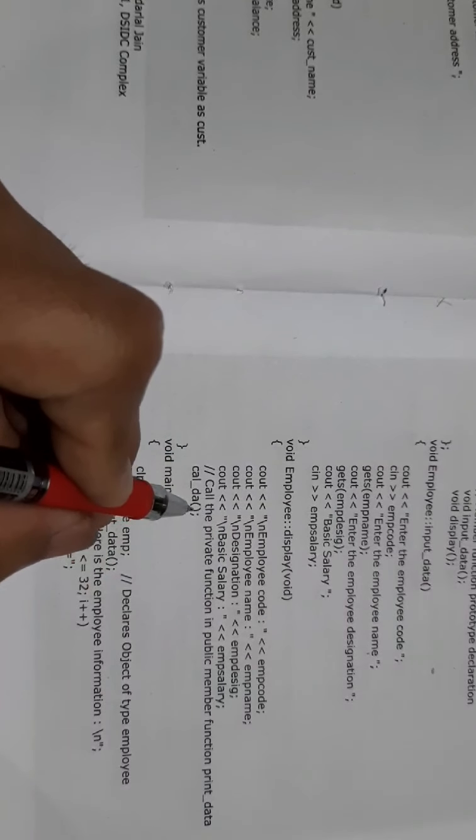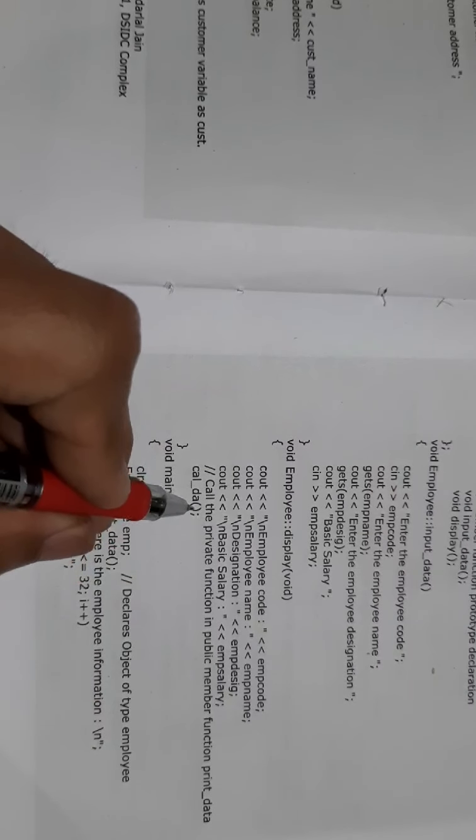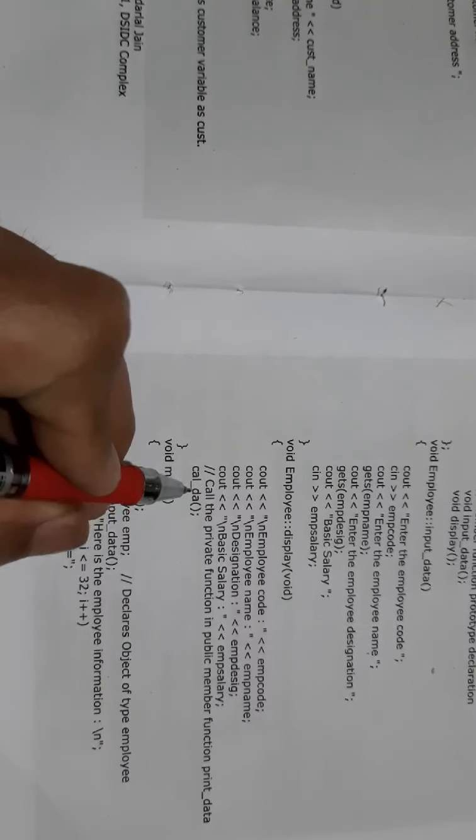As you can see, though it is a private member function here, you don't need to pass this parameter EMB salary to this member function. Otherwise, if suppose you passed it here, instead of void it would be like float EMB salary.